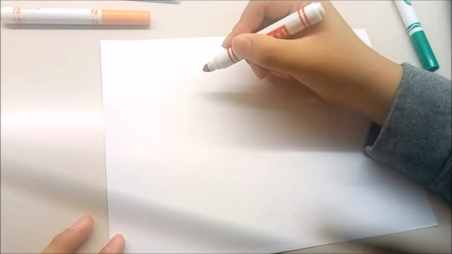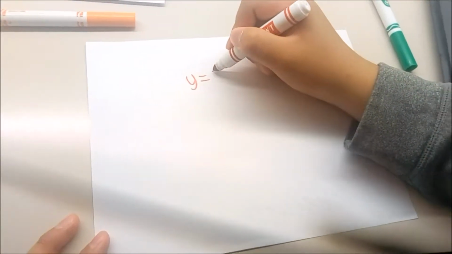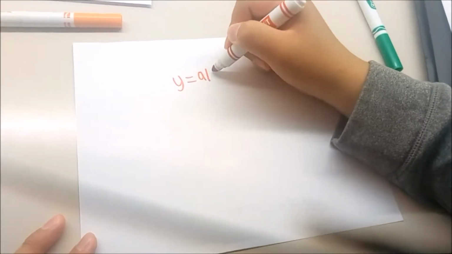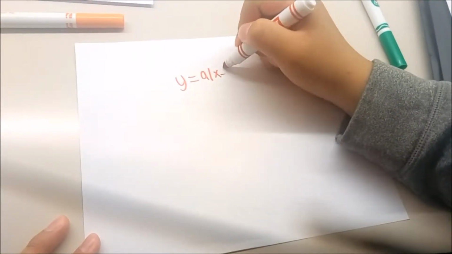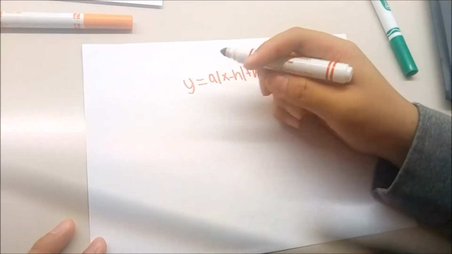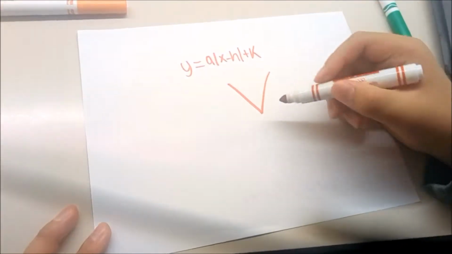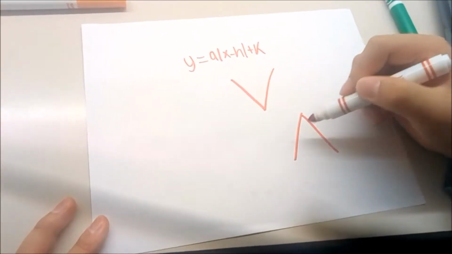Graphing an absolute value function, you will always end up with a sort of V shape, and the formula will always be y equals a times the absolute value of x minus h, plus k. And when graphing, if a is positive, you'll end up with that, while if it's negative, you'll end up with that.